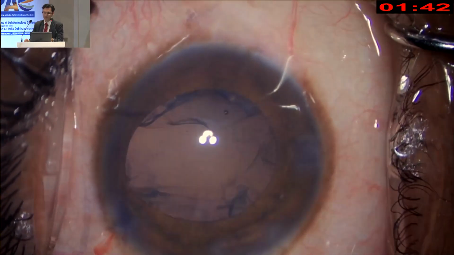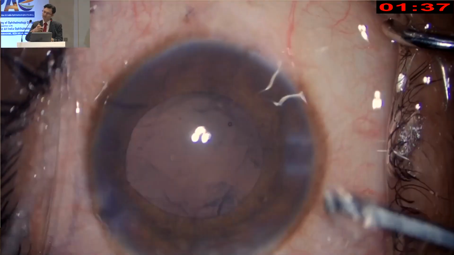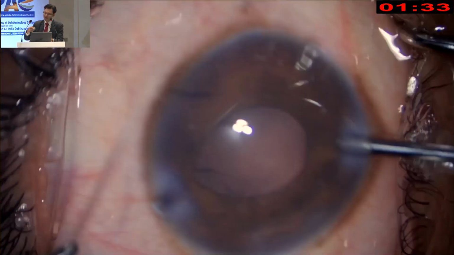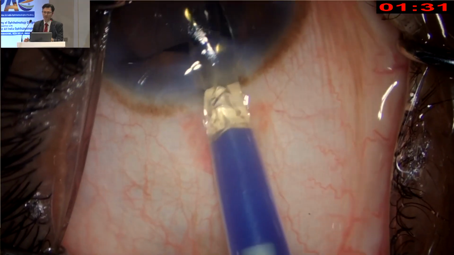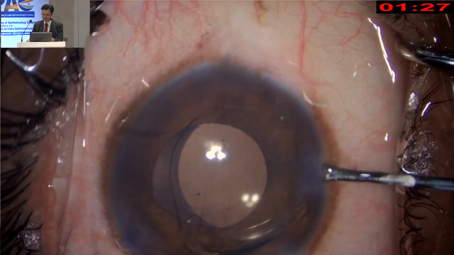Putting in the viscoelastic and then doing my IA again, I had to be very, very careful because the rhexis had extended on one side. I was trying to make it circular on the other, but couldn't. Luckily, I was able to implant the lens in the bag in this case.